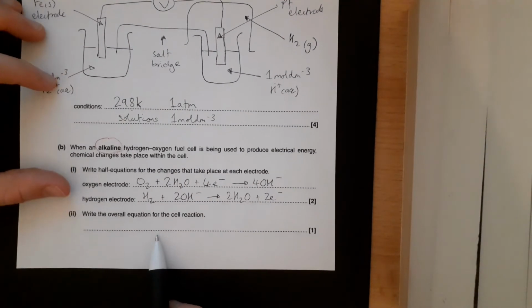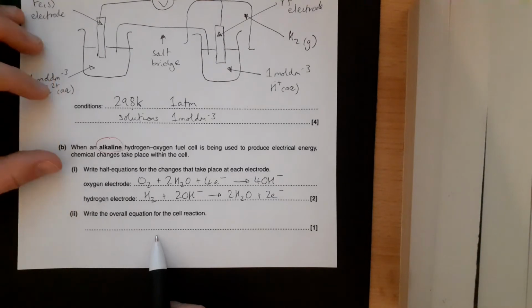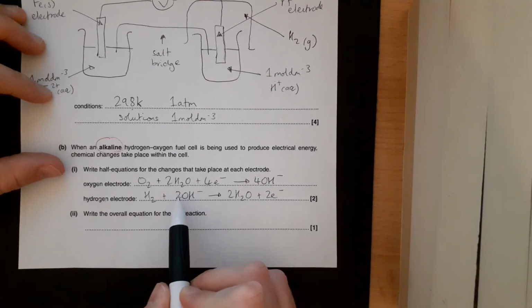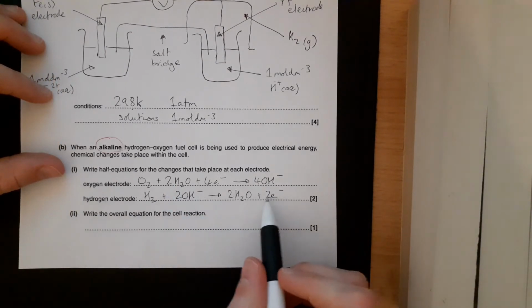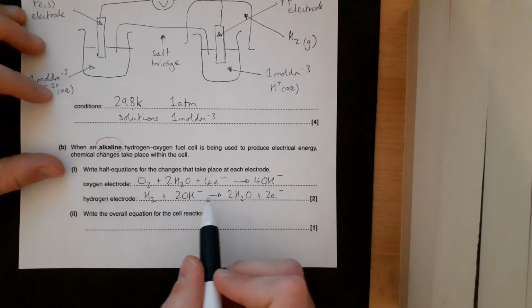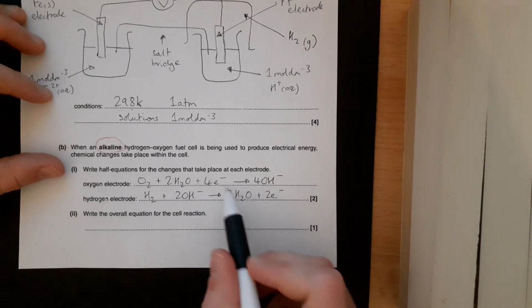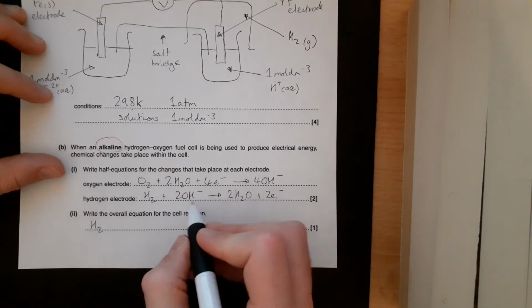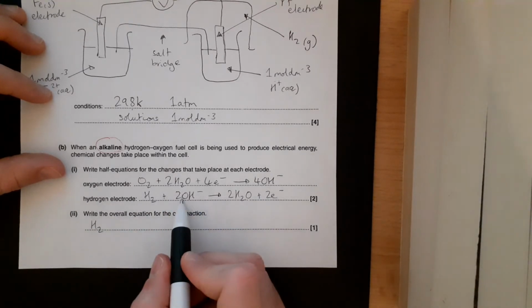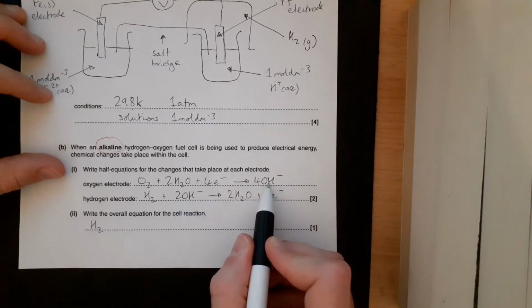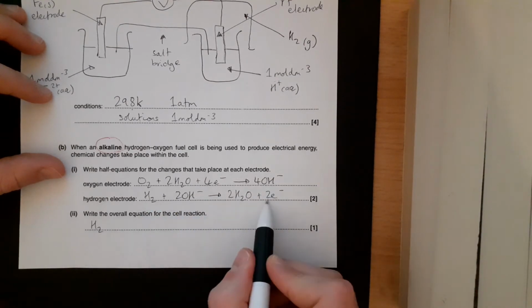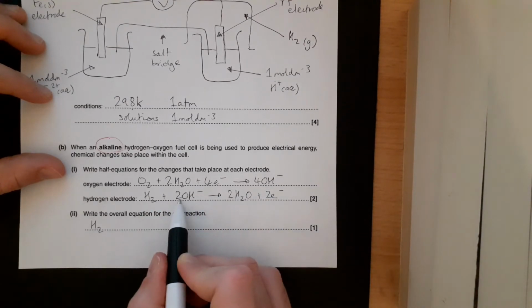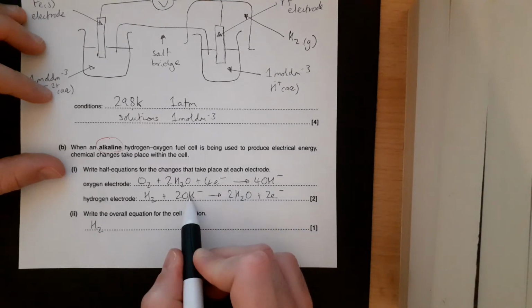And then it wants us to write the overall equation for the cell reaction. So this would be combining these two together. So to make that work, we'd have to multiply this equation by 2 to get the electrons to balance out. And then we'd add them together. Okay, so we'd get H2 plus 4OH minus. But that 4OH minus would then cancel with this. Yeah, I've multiplied this by 2, haven't I? To make this 4OH minus. So that would cancel out. So we don't need to worry about that.